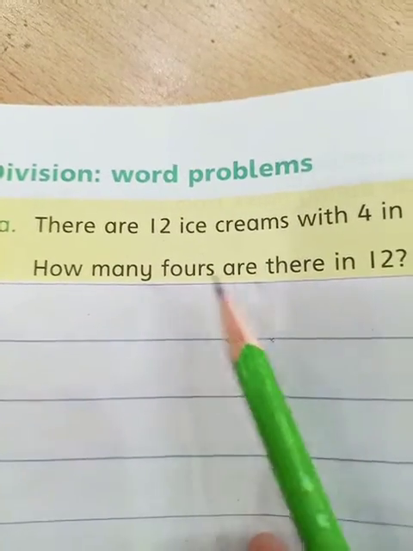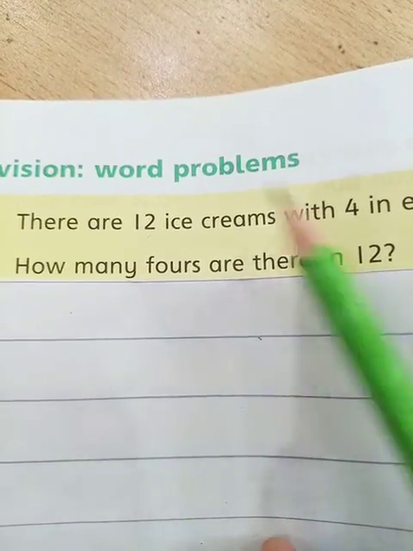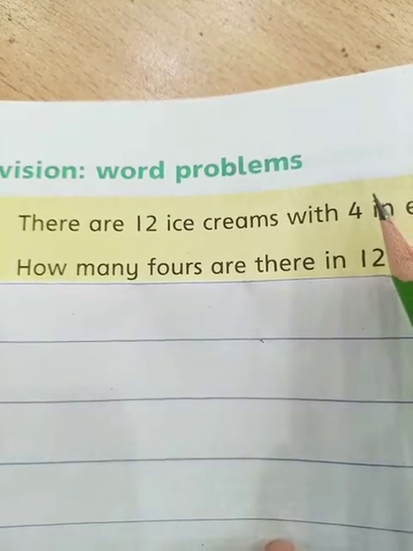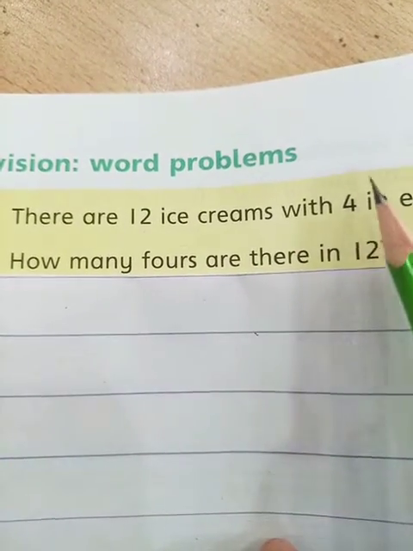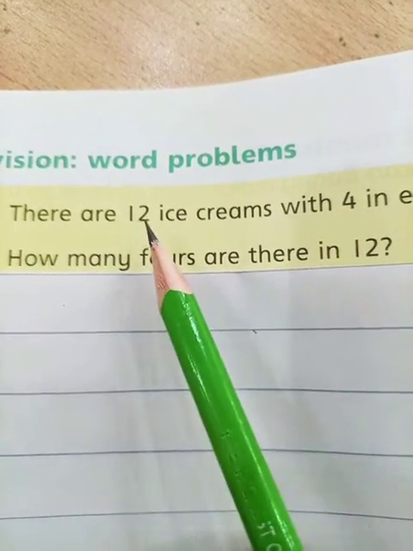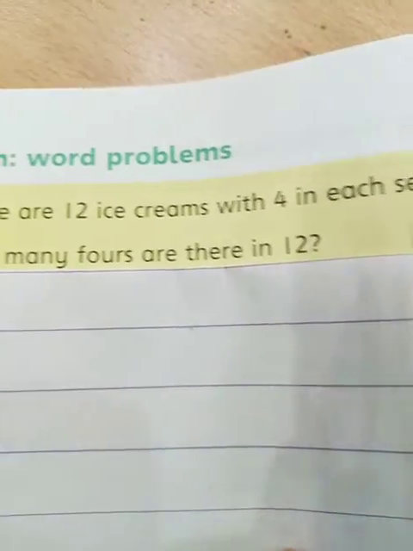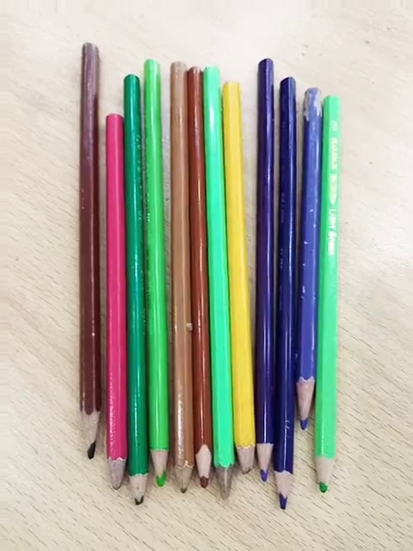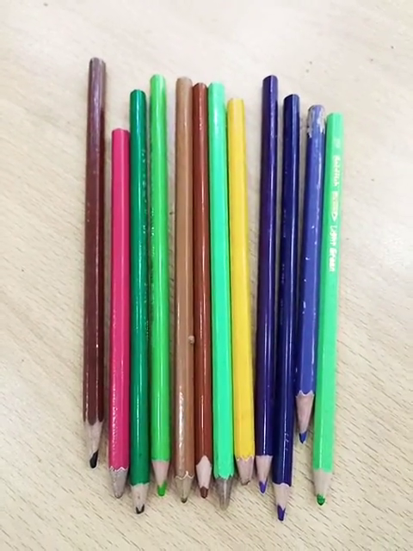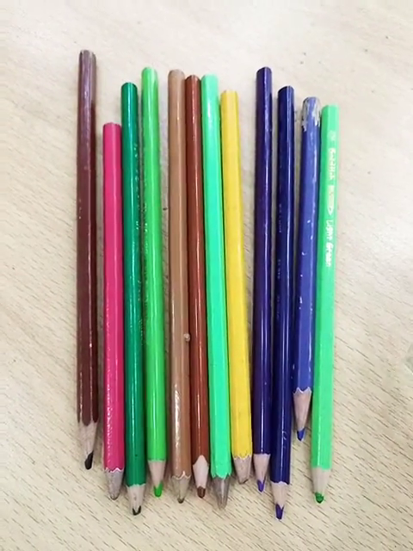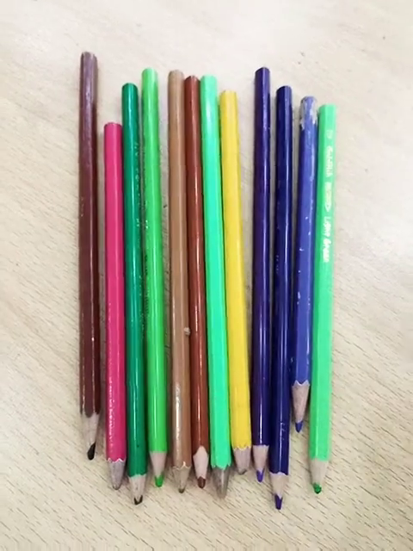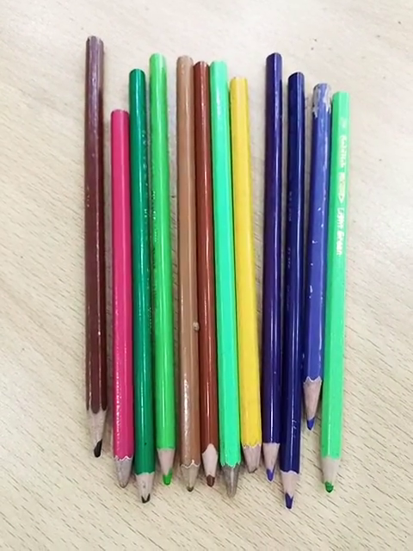How many 4s are there in 12? So students, by this statement we get the point: how many 4s are in 12. By this we can get the number of sets. Okay, look at this. To understand that statement, I have taken 12 pencils instead of 12 ice creams.